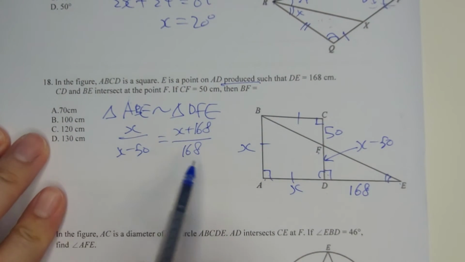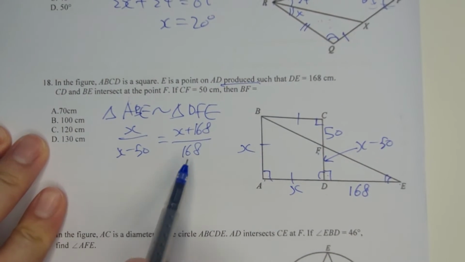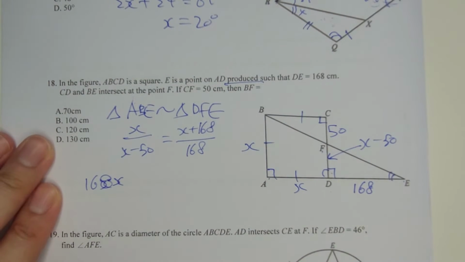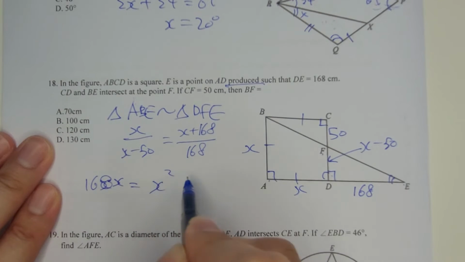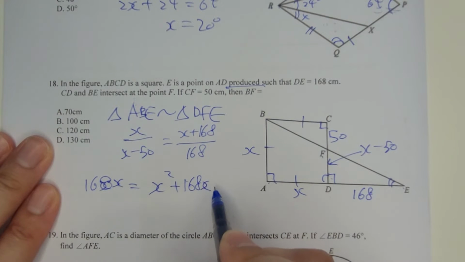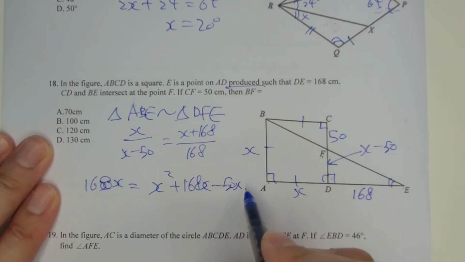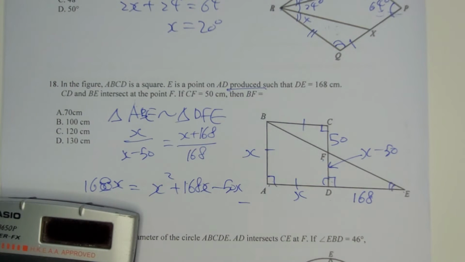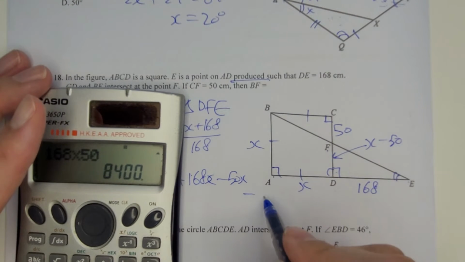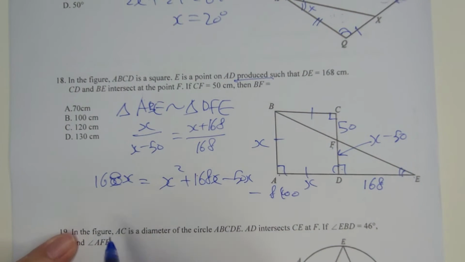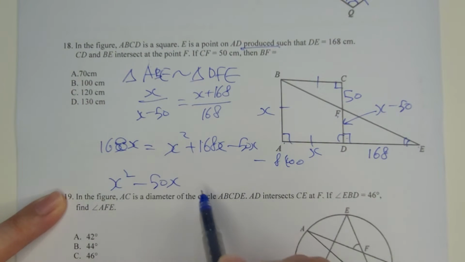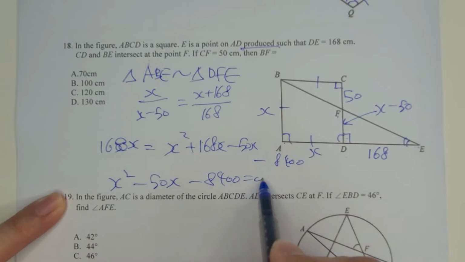And here you can see there's a quadratic equation. So 168x would equal x squared plus 168x minus 50x, and then minus 168 times 50, that is 8400. So x squared minus 50x minus 8400 equals 0.